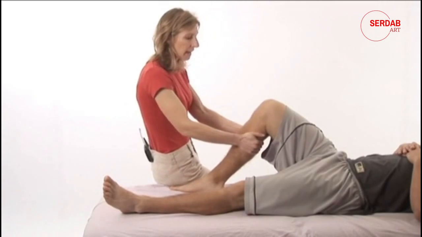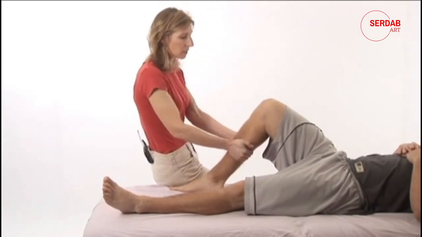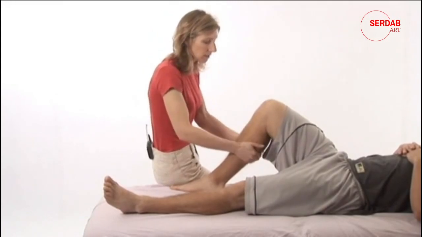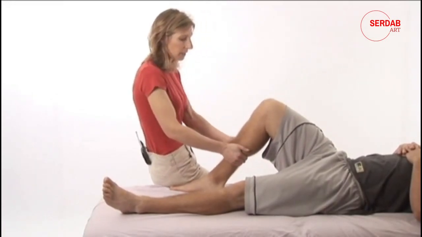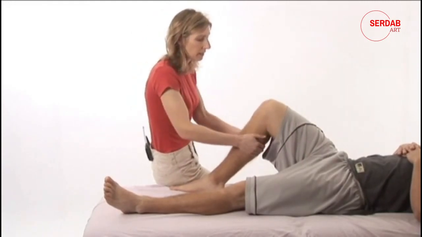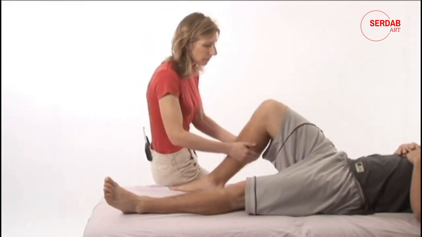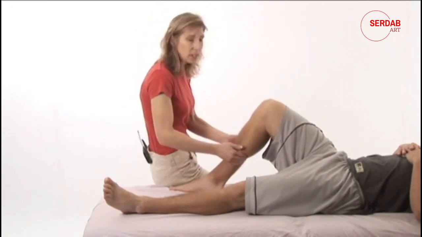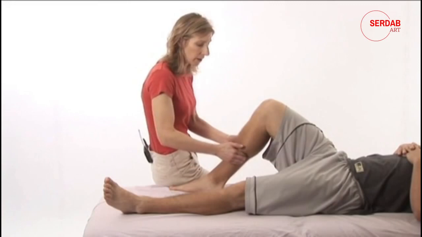And then you'll go ahead and use nice broadening techniques along the gastrocs and the soleus area, pulling back, spreading the tissues. And when you find an area of tension, you'll go ahead and do circular friction around that area to release the tender points.